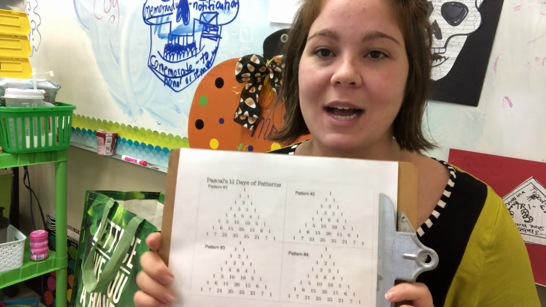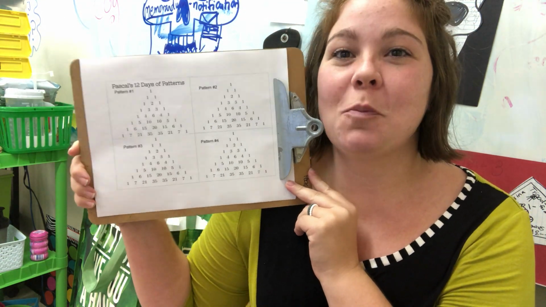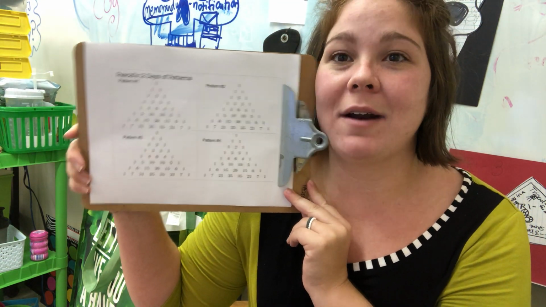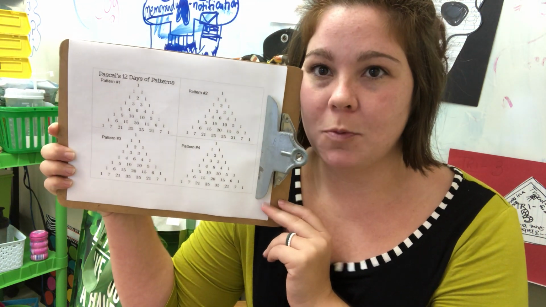You can do them online using Google Slides, or you can print them out and make them into ornaments. Pascal has some really cool patterns, and we're going to talk about them. This is kind of like the answer key to help you go through. I'm going to go ahead and put this down on my paper.